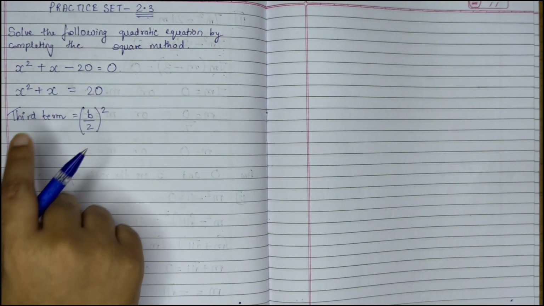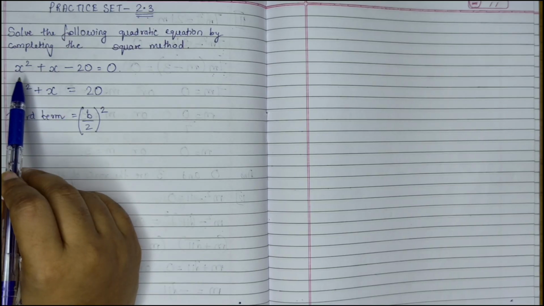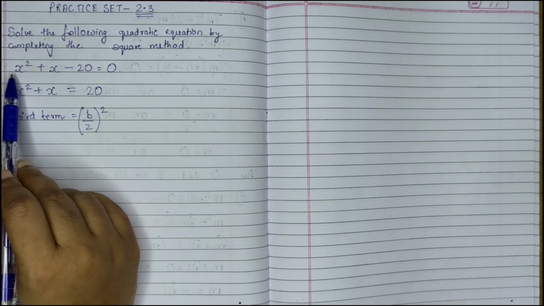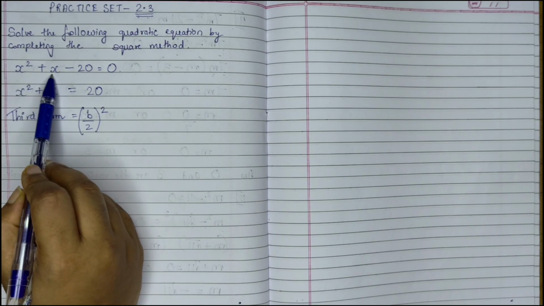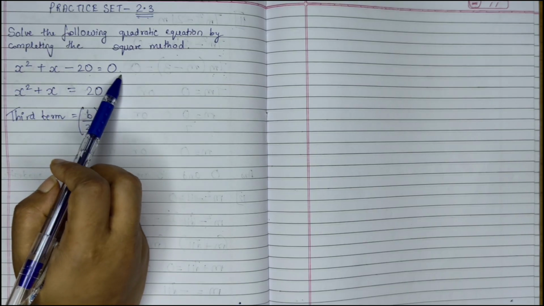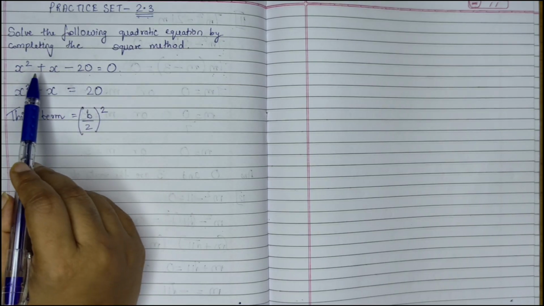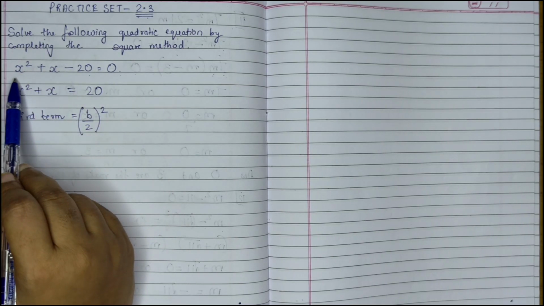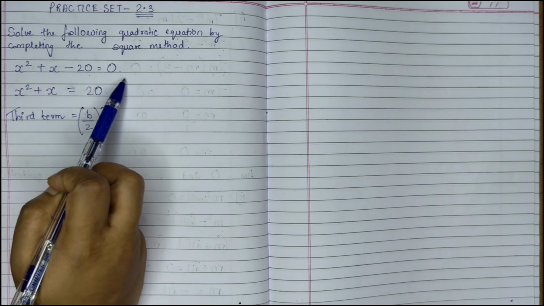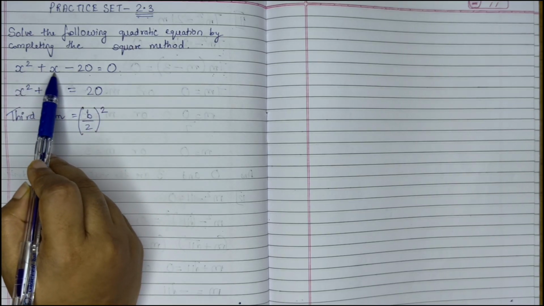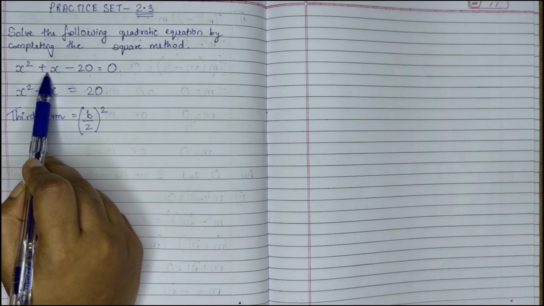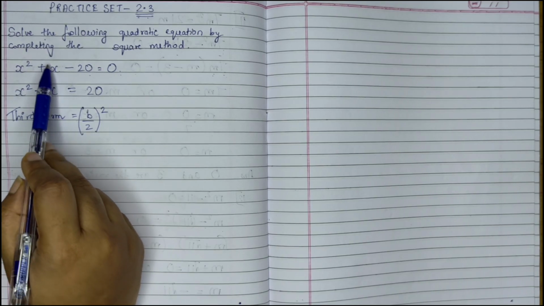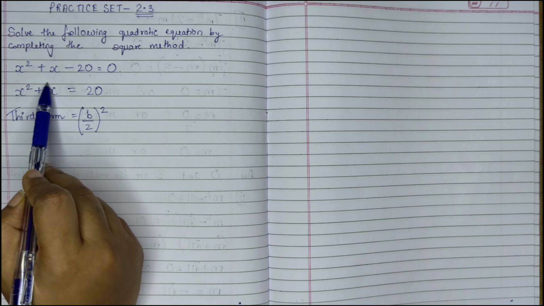Now what is our b? Now suppose, if this is the general form of the quadratic equation, ax square plus bx plus c is equal to 0, bx, so this is bx, that means this is b. Okay, so the coefficient of x, that is b, there is no number over here, that means we have to take 1.